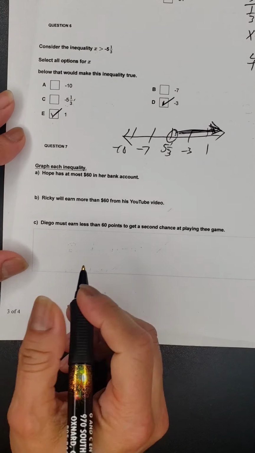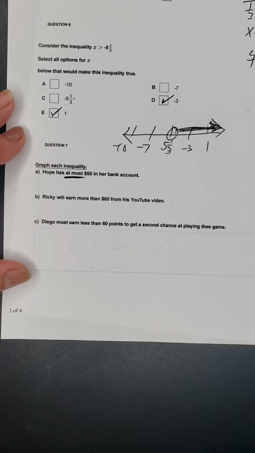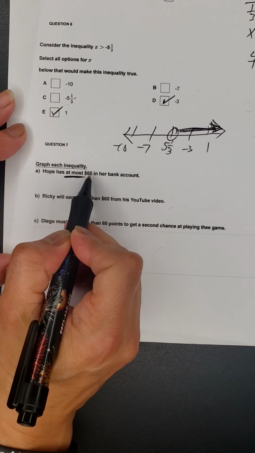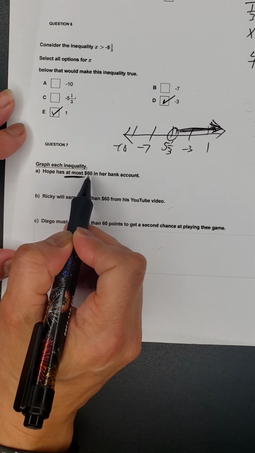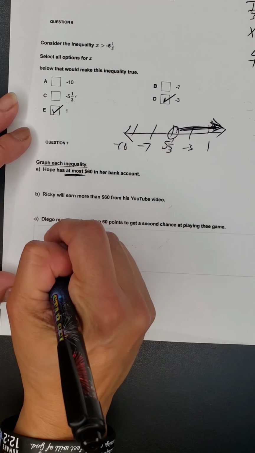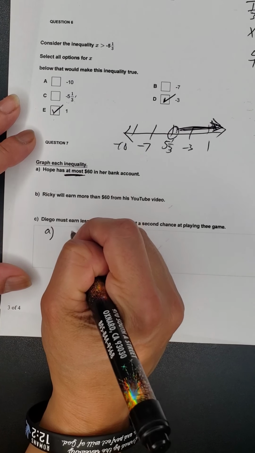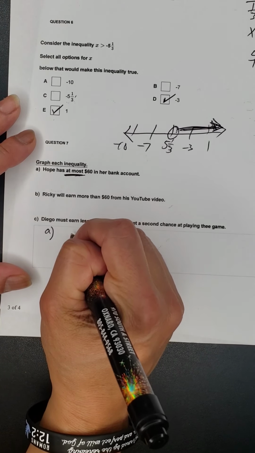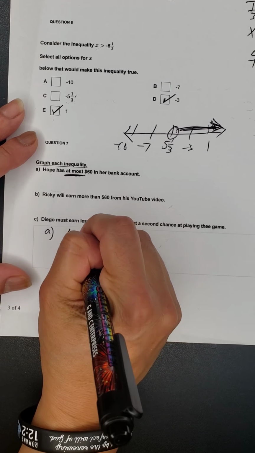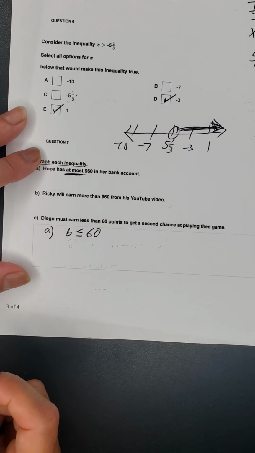Okay, so Hope has at most $60 in her bank account. At most means that's the greatest. So it can't be more than that. It can be less than or equal to it. So what you should have written for A in the box is, pick any letter you want. I didn't care because I didn't choose it. But I'm going to just put B for bank account. And it has to be less than or equal to 60.